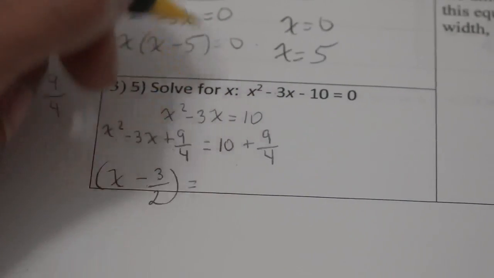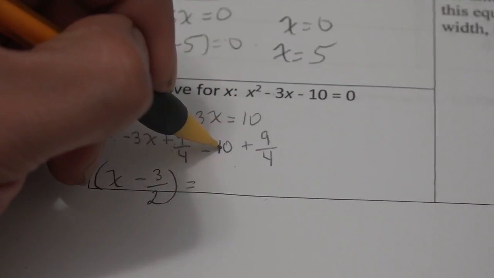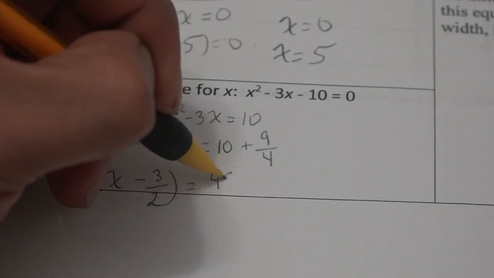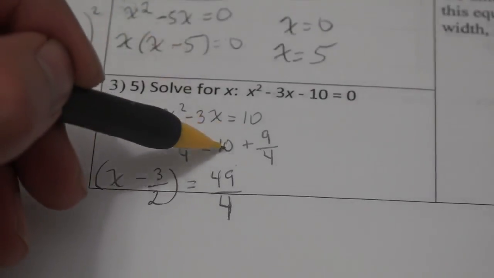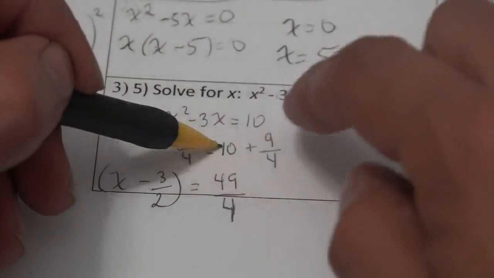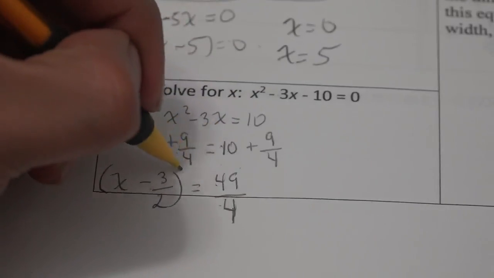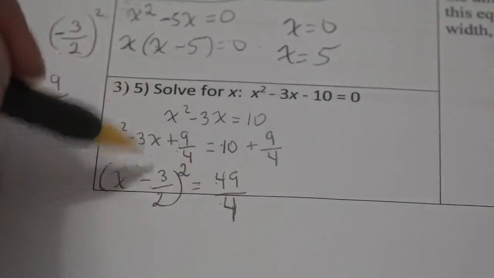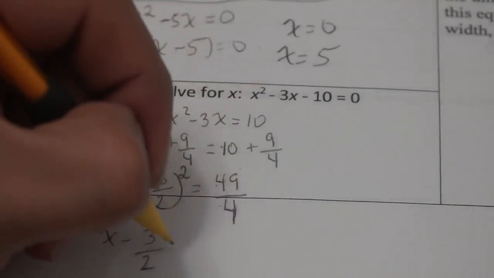Now, what is 10 plus 9 over 4? Well, let's turn this into something over 4. So that will be 40 over 4. So that'll be 49 over 4. If this is 40 over 4, then 40 plus 9 is 49 over 4. All right then. Oh, I forgot the square over here. You know what's next, right? Take the square root of this. You know what happens when I take the square root?